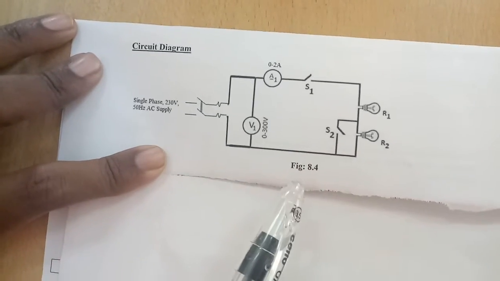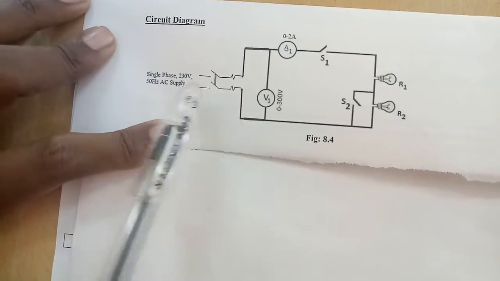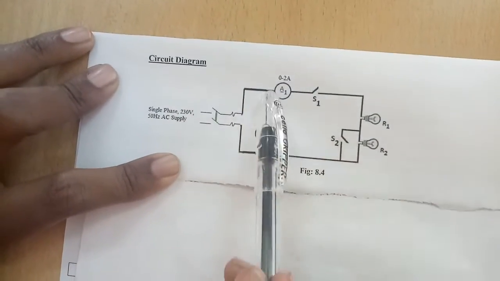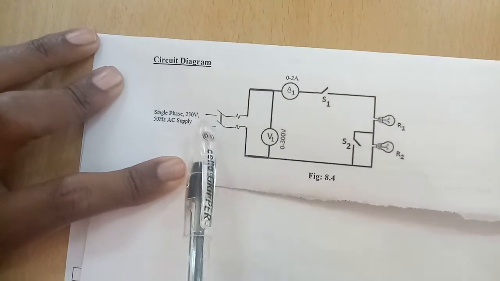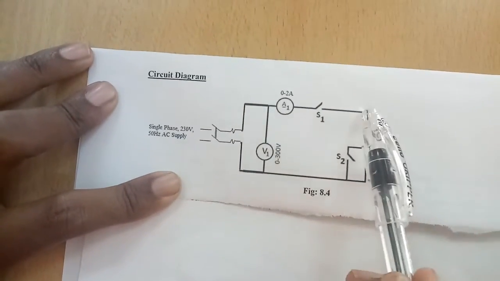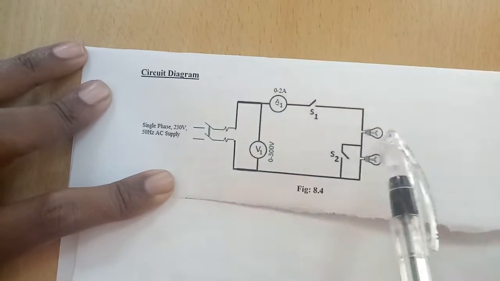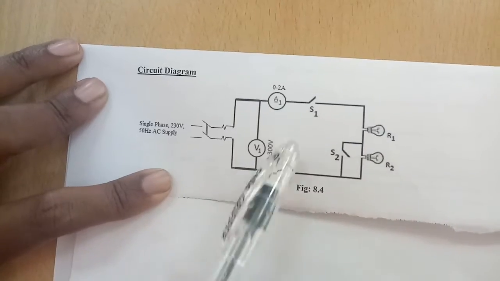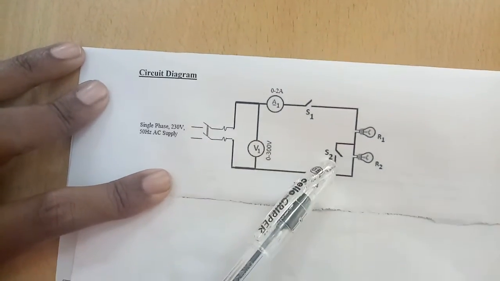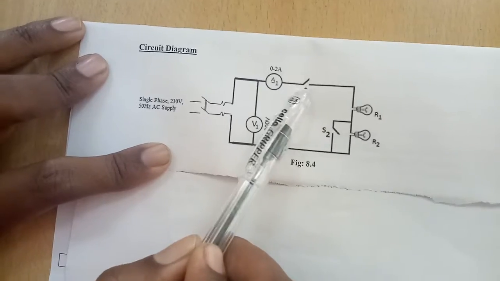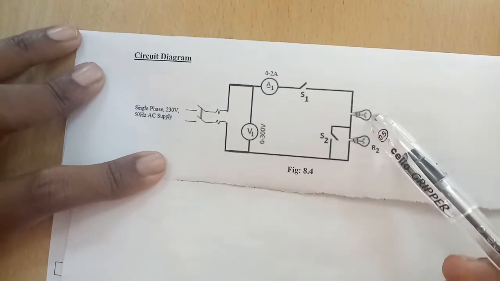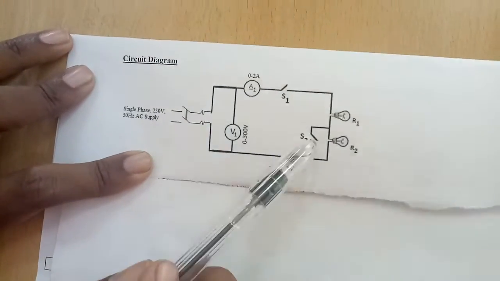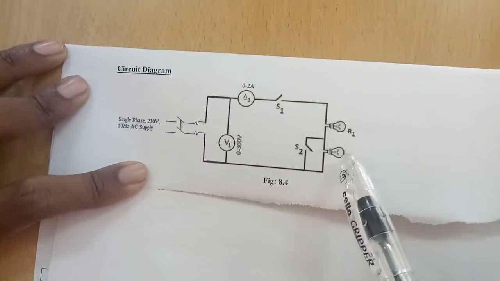To analyze the effect of the short circuit and open circuit, this is the circuit diagram we have considered. Here is the voltmeter which is connected across the supply, and also to analyze the voltage across each lamp, we are going to measure the voltage across each lamp. See here switch S1 and S2. Here when the switch is opened, we are going to study the voltage sharing between the two bulbs, and when both are closed, how the voltage will be shared.